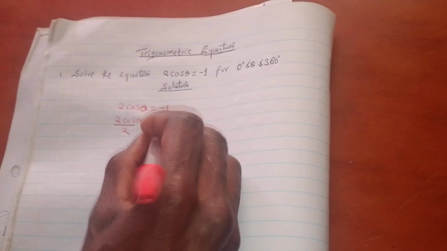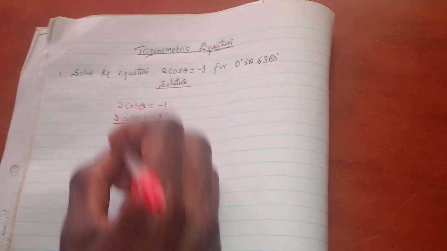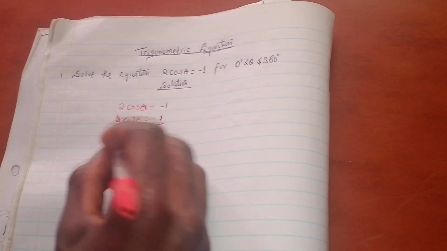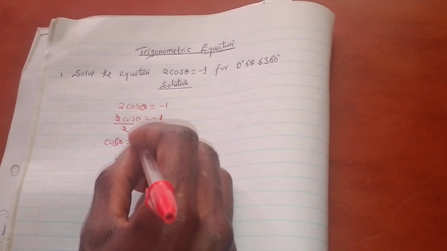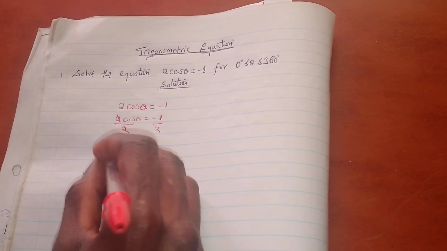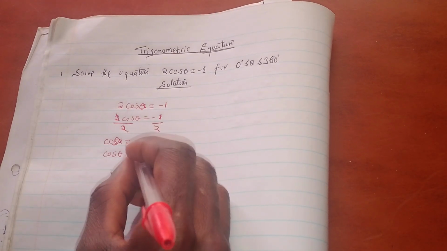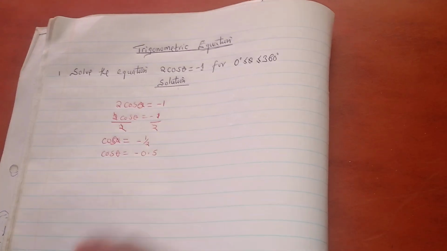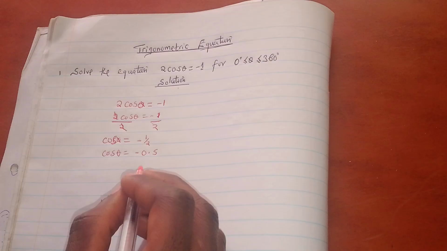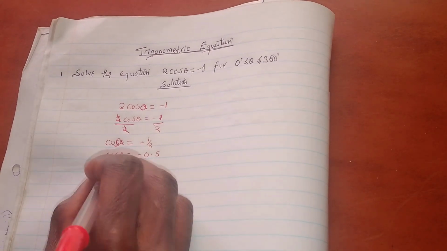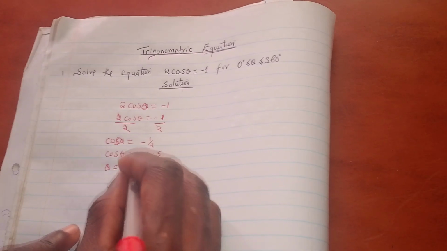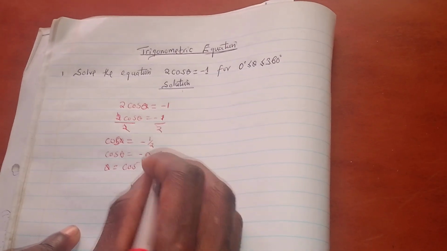Where this 2 and this one cancel, we remain with cos theta is equal to -1 over 2, which is the same as cos theta is equal to -0.5. Now next, when we divide throughout by cos, we'll end up having theta as the subject, where theta will be equal to cos inverse of 0.5.